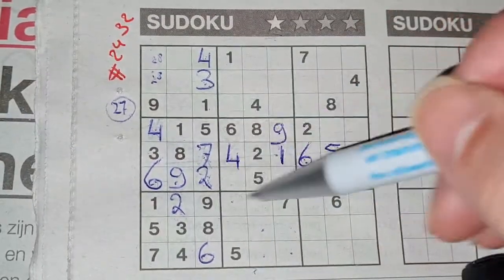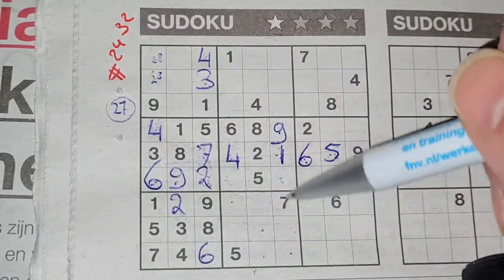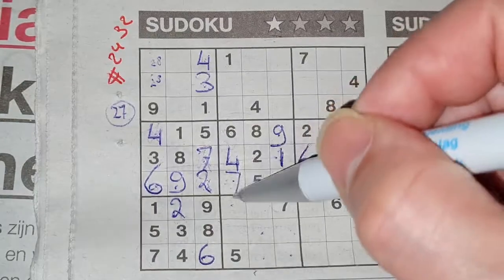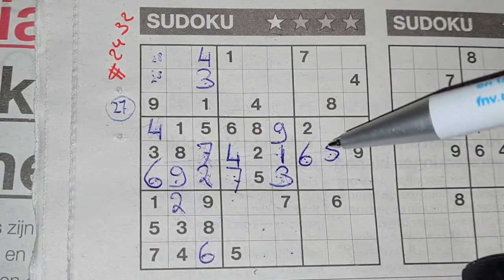2 numbers left in this big square. The 3 is missing, and the 7 is missing. We see here 7. No 7 there. 7 should be here, and the 3 goes there. Alright.